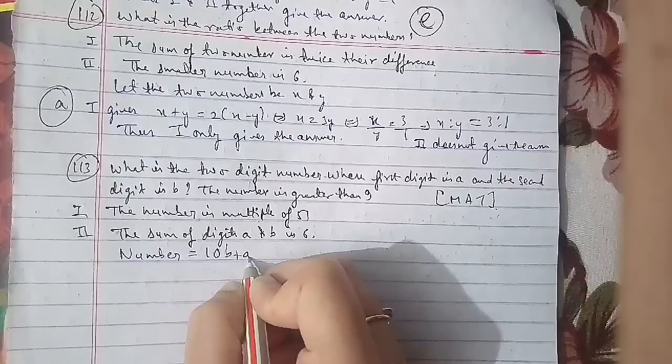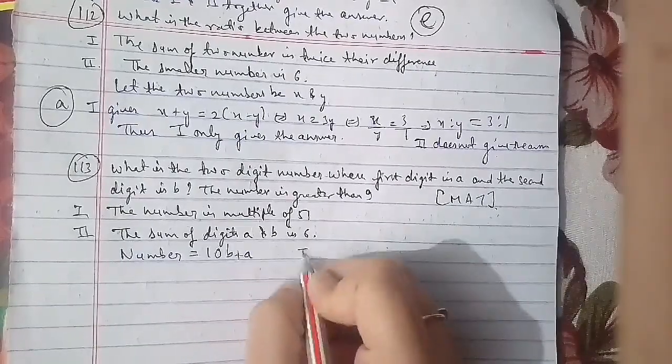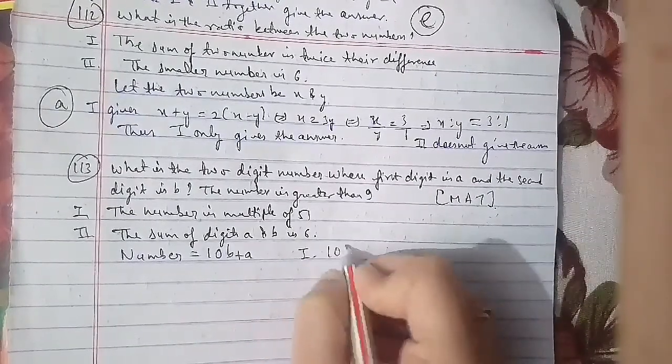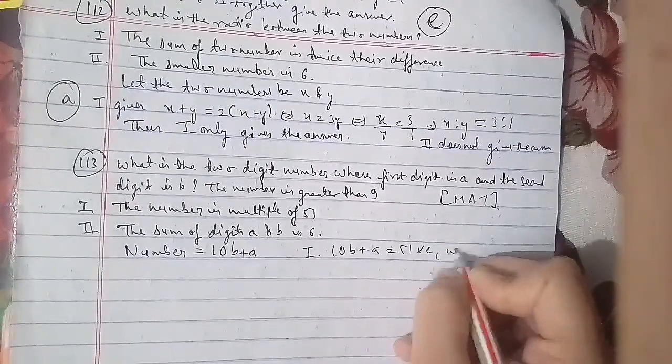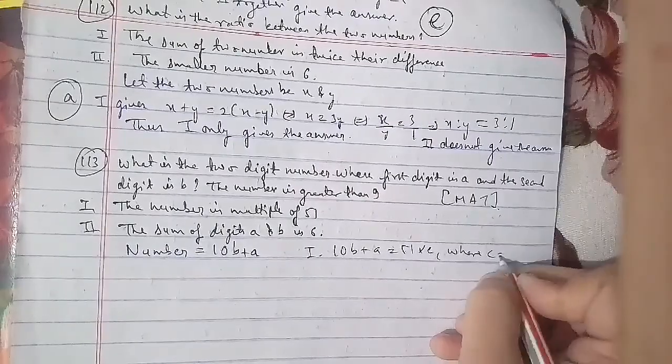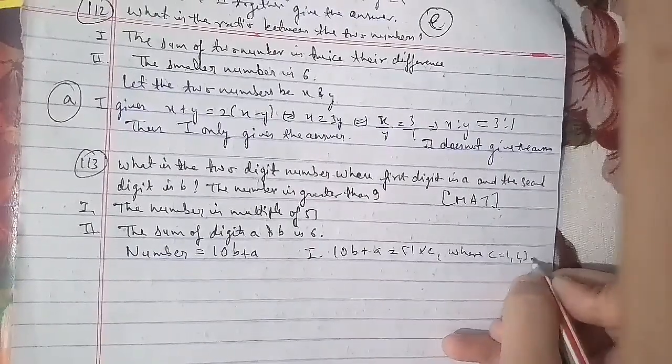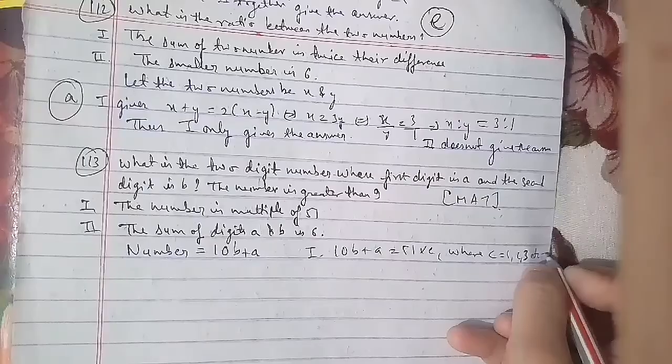So taking C equal to 1, we get 10b plus 6 minus b equals 51. So 9b equals 45.